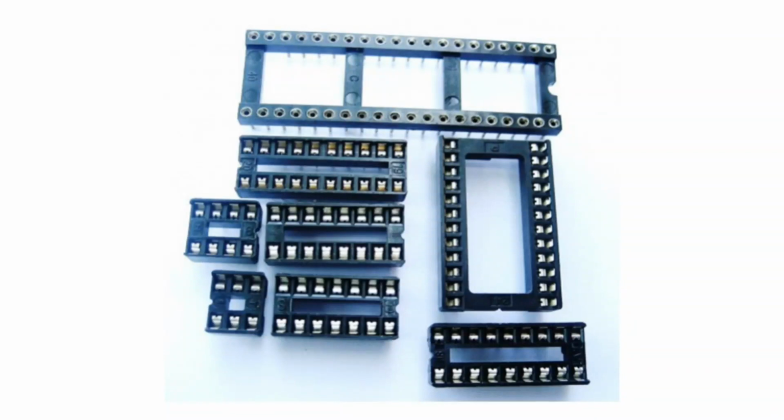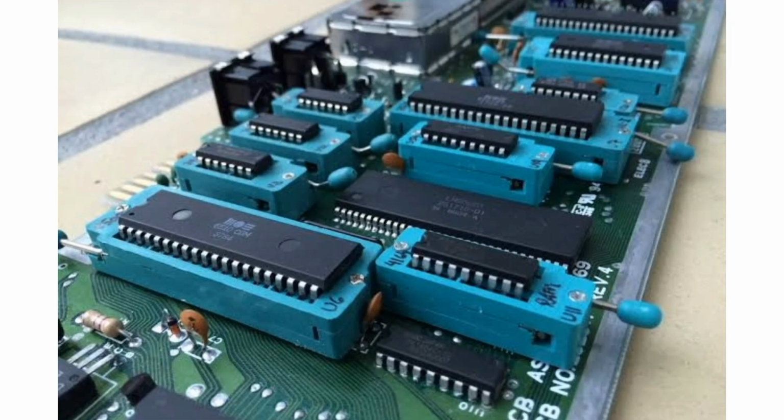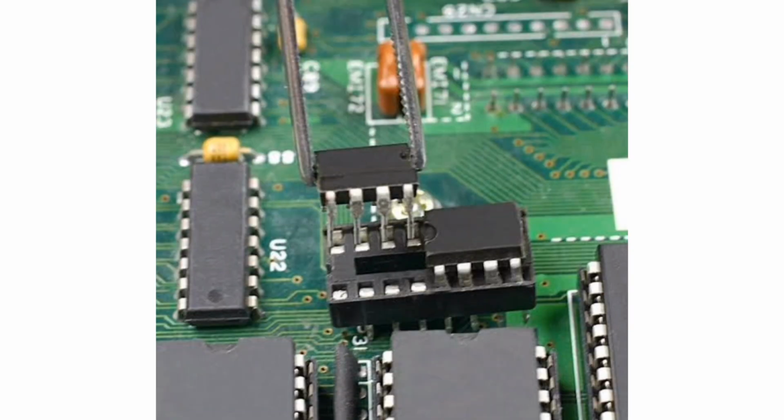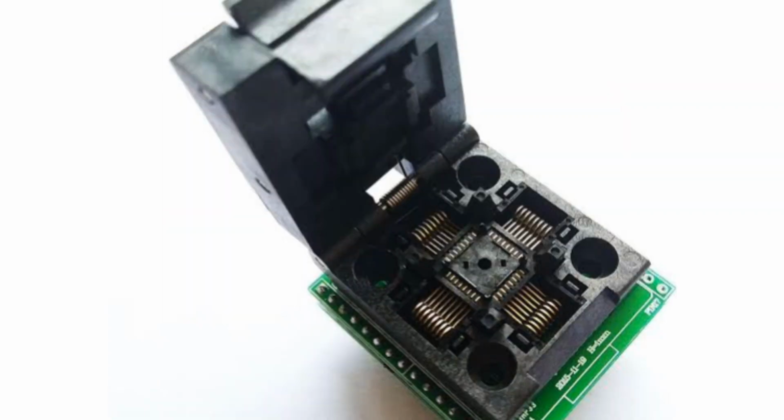An IC socket, or IC base or IC bed, or integrated circuit socket, is used in devices that contain an integrated circuit. An IC socket is used as a placeholder for IC chips and is used in order to allow safe removal and insertion of IC chips because IC chips may become damaged from heat due to soldering.